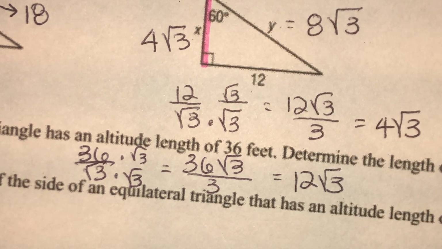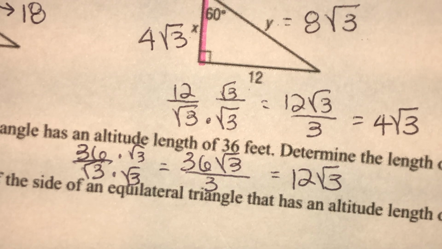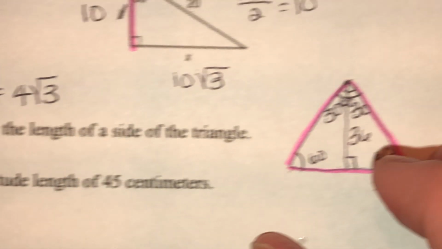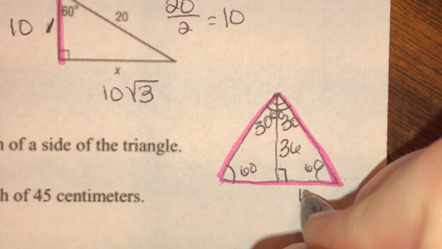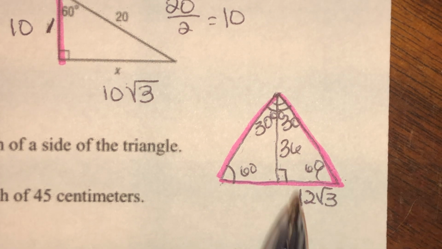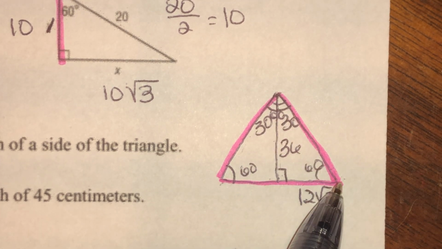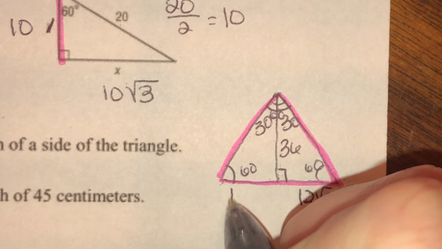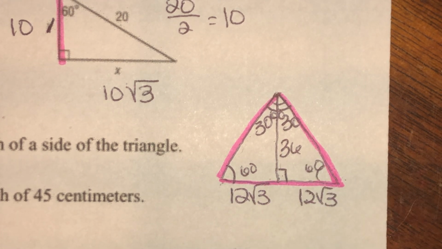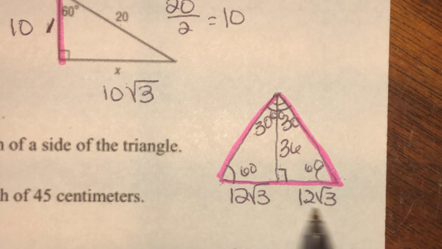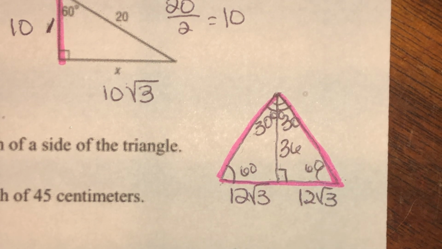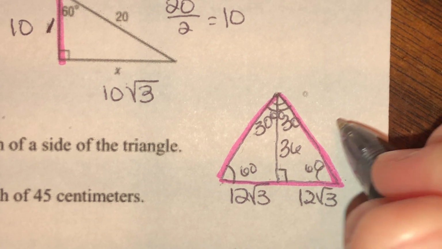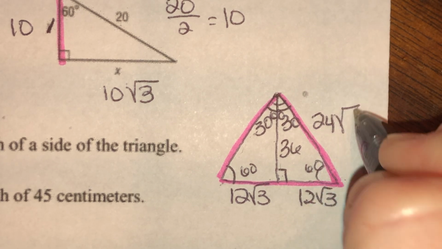And 36 divided by 3 is 12. So 12 square root of 3 is just one short leg. So just one of these is 12 square root of 3. And then, of course, to get the hypotenuse, if this is 12 square root of 3, then I know this is 12 square root of 3. And I also know if I double the short leg, I get the hypotenuse. So 12 square root of 3 times 2 gives me 24 square root of 3.